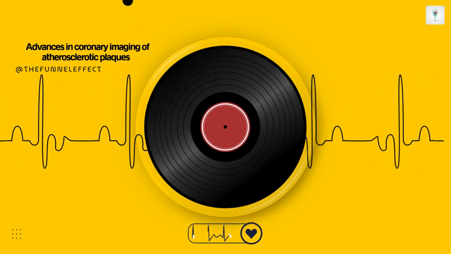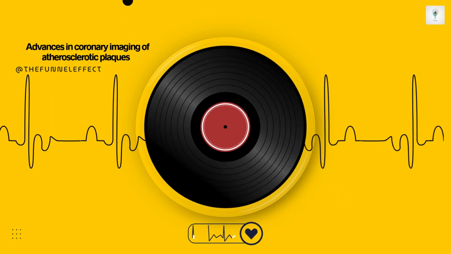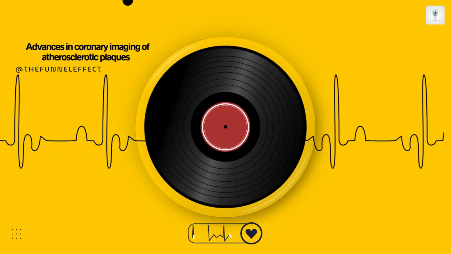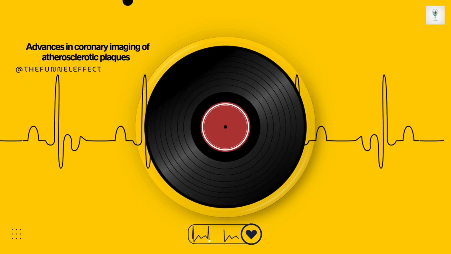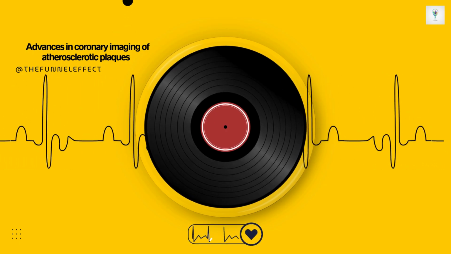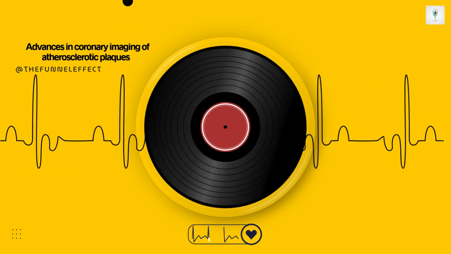It's hard to deliver balloons and stents past it, and it's extremely difficult to get a stent to expand fully and evenly against it. These cases often require the most aggressive calcium modification techniques. We have orbital atherectomy, rotational atherectomy, lithotripsy often used in combination, just to prepare the vessel for stenting. They are among the toughest lesions to treat successfully.